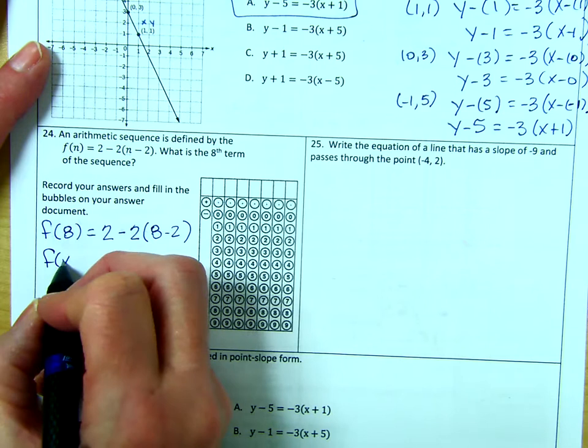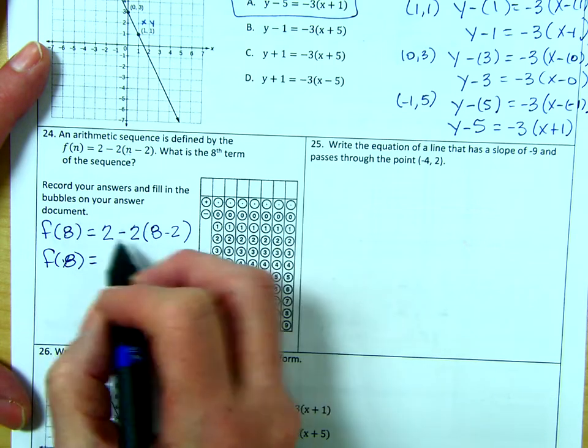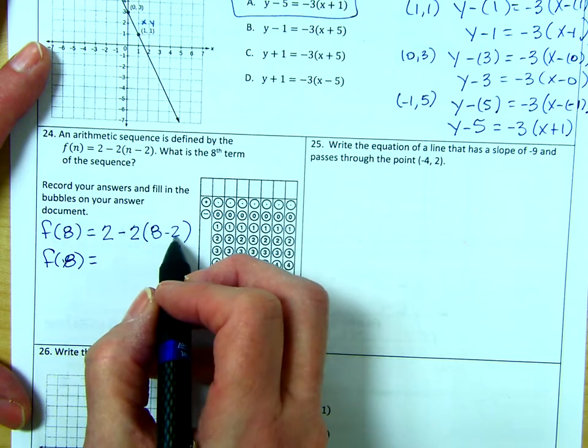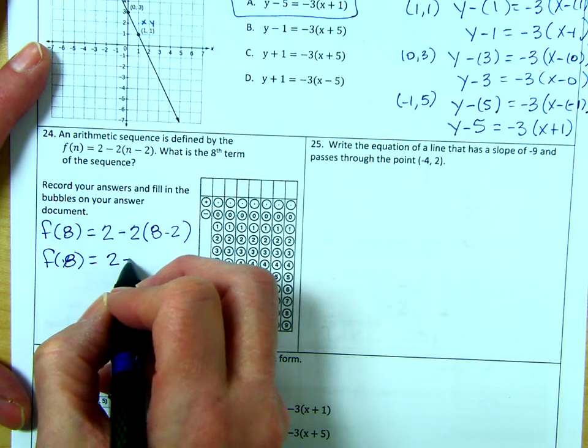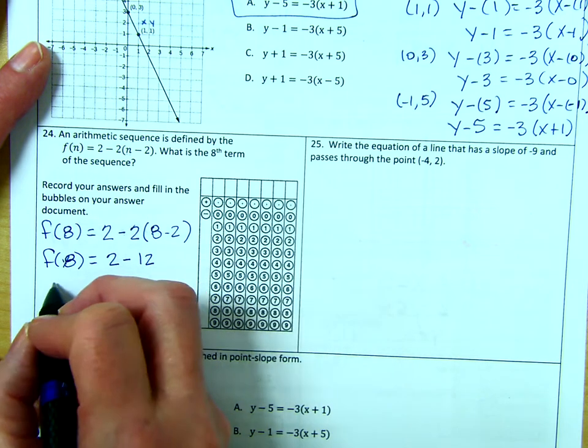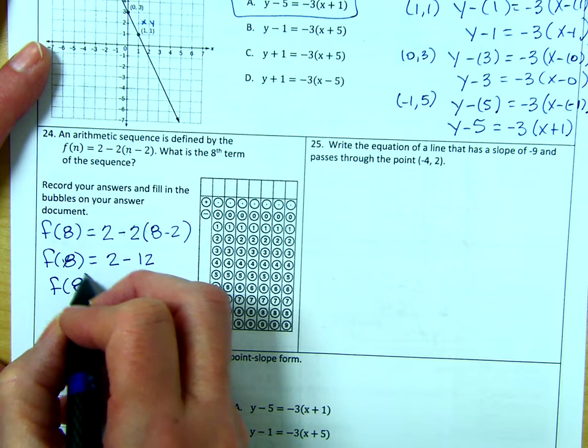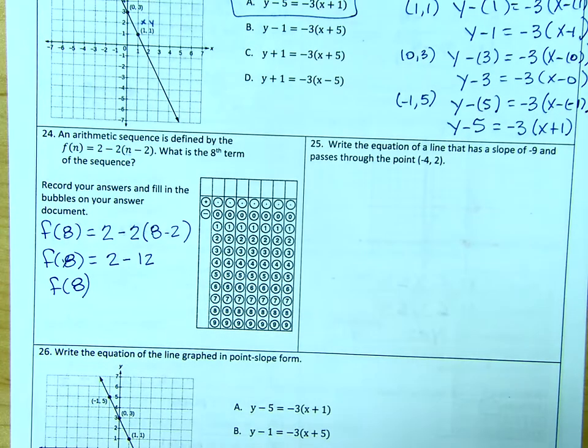So f of 8 is going to equal 2 minus 2 times 6, so that's going to be 2 minus 12, which is then negative 10. Pardon me. So that is negative 10.